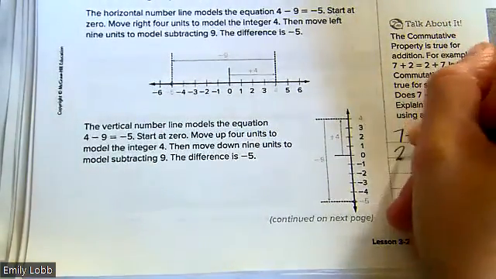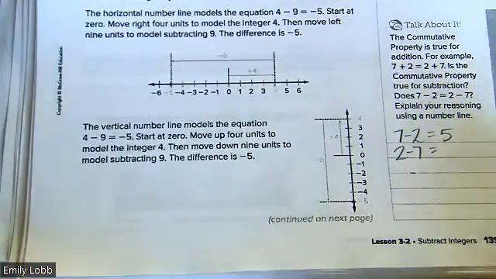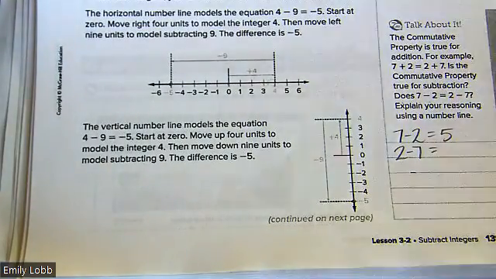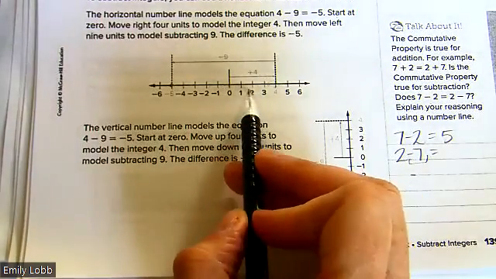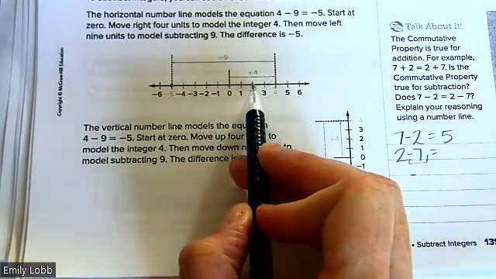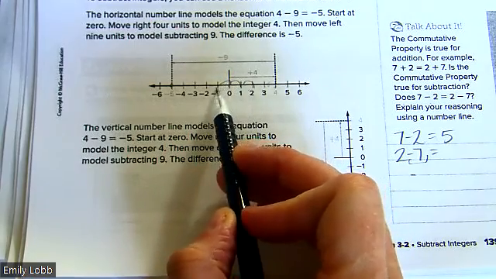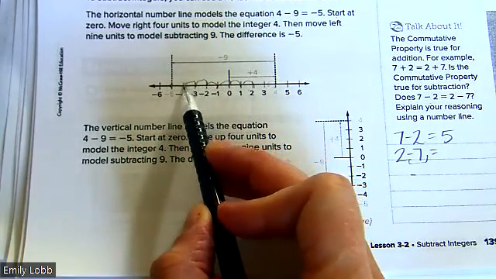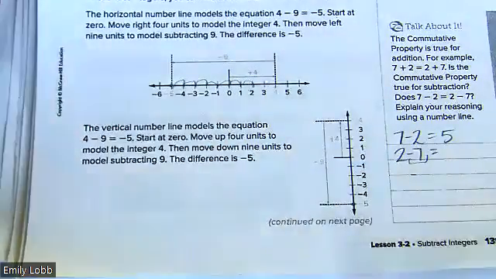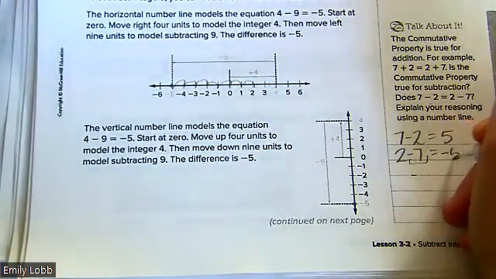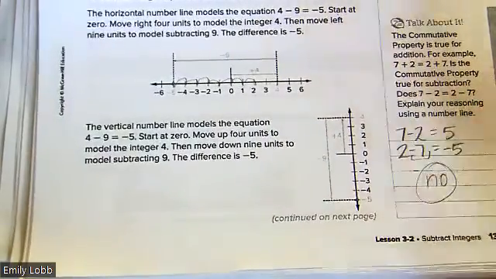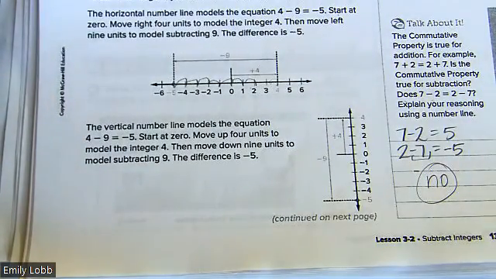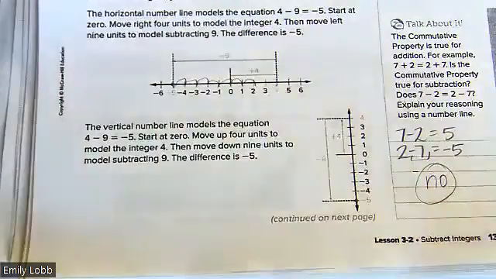And what is 2 minus 7? No, it's not. My bigger number is negative. So if I started at the 2 and went back 7, 1, 2, 3, 4, 5, 6, 7, what's my answer? -5. So does it equal? No, it does not equal each other. We just showed it with this.